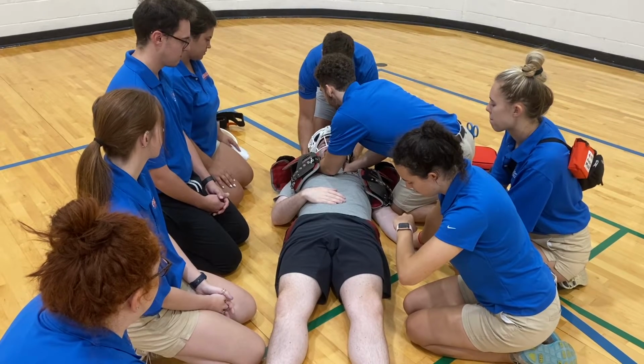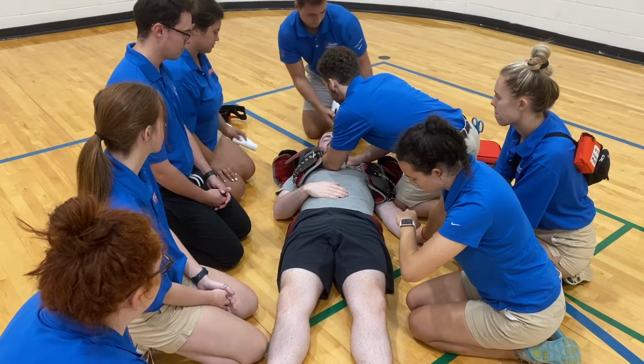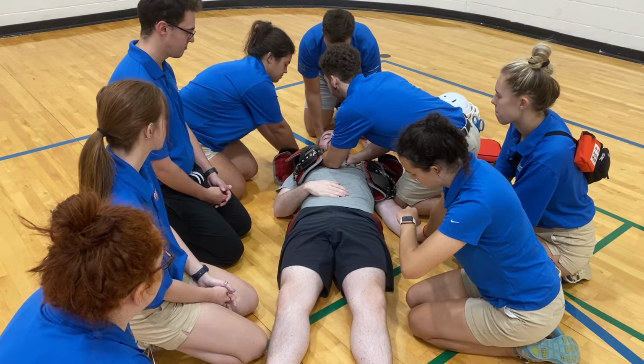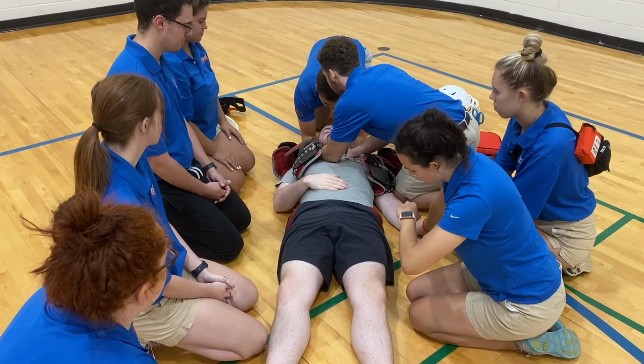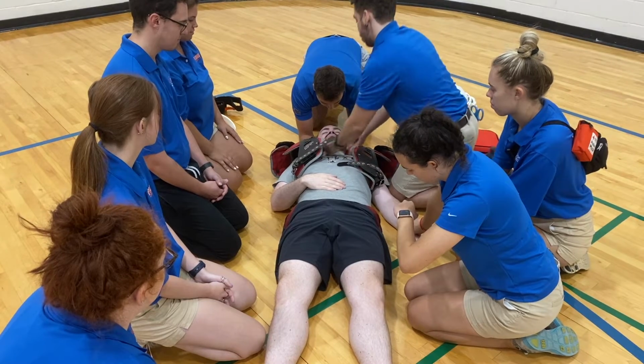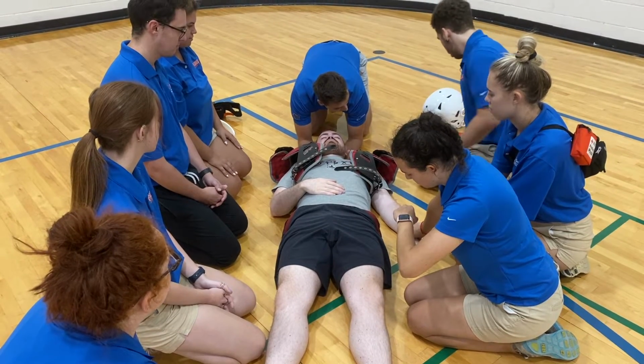Rescuer 2 now has control of the situation and will give all commands. Rescuer 2 will instruct Rescuer 1 to let go of their C-spine hold and remove the patient's helmet. Once the helmet is off, Rescuer 2 will then instruct Rescuer 1 to regain control of the C-spine and the situation.